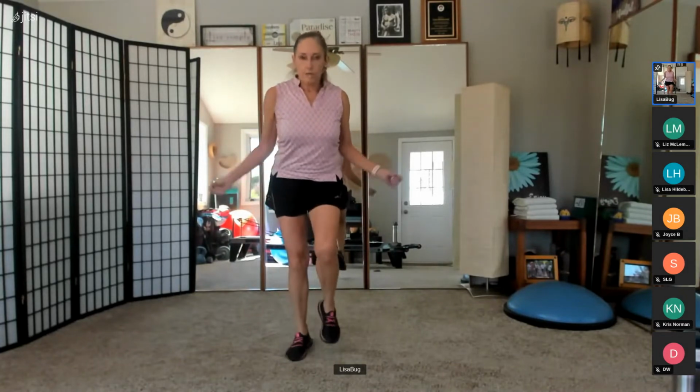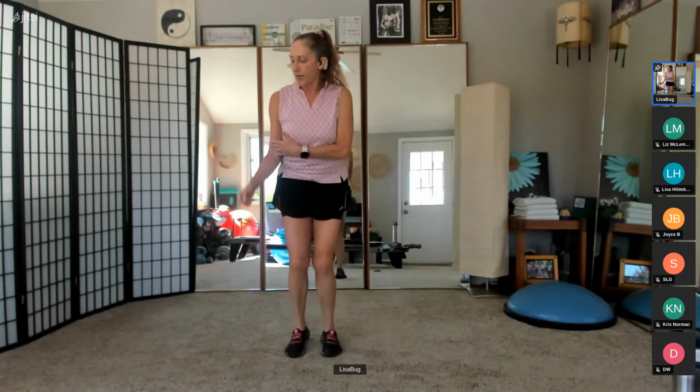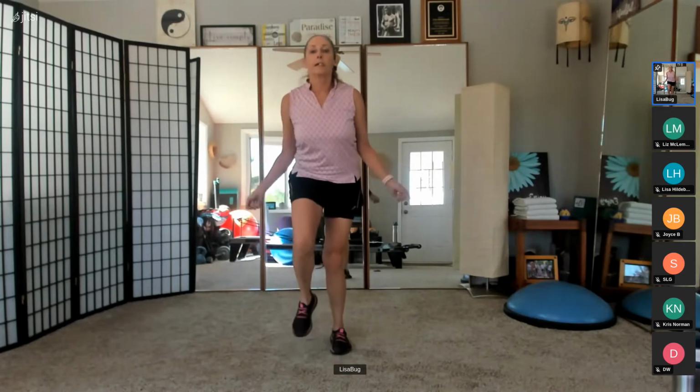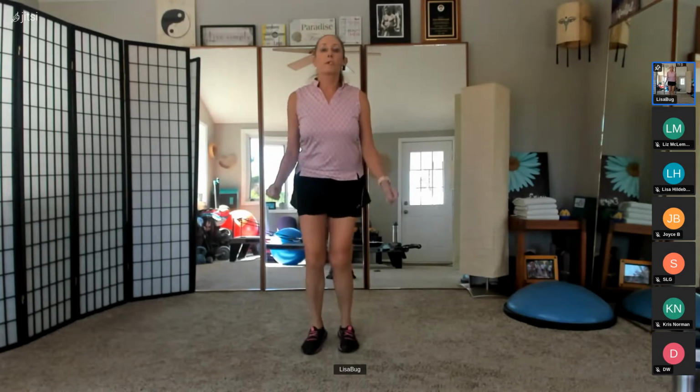Now, a little jump rope drill. So we're just twirling our jump rope right from the forearm. And you don't have to do this fast. It really does activate your rotator cuff a little bit as you do this twirl. You can keep it with a slow march, or you can do a little prancing with your feet.